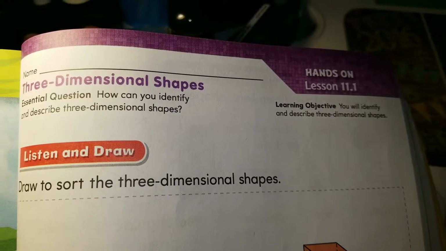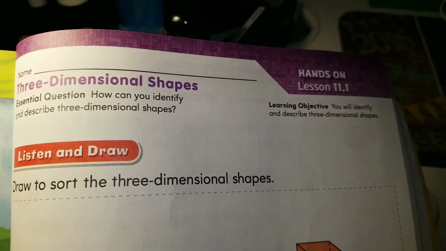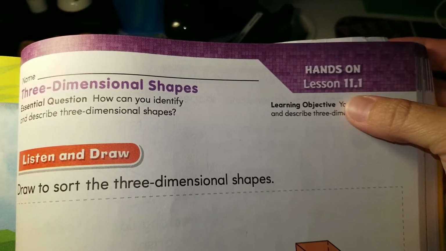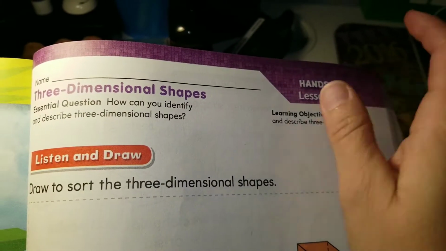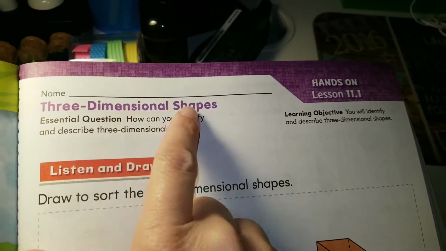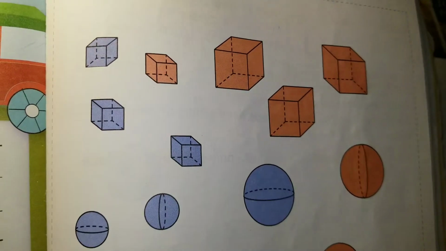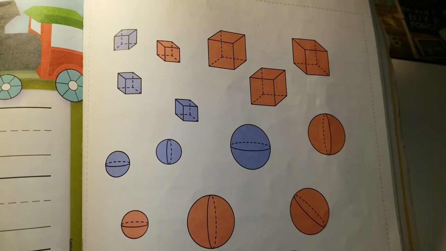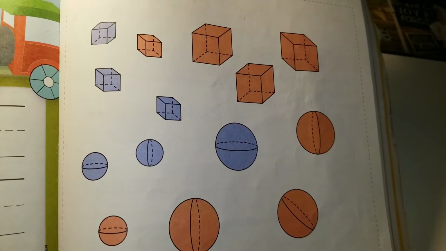Today is our last lesson of Friday of this week, and we're going to begin with chapter 11. We're going to do lesson 11.1, which is right here. We are going to do three-dimensional shapes. So this will be our first lesson about three-dimensional shapes. Even though we've learned and talked about three-dimensional shapes, sometimes we're going to get into more depth. So I want you to look at the three-dimensional shapes that you have on this page.